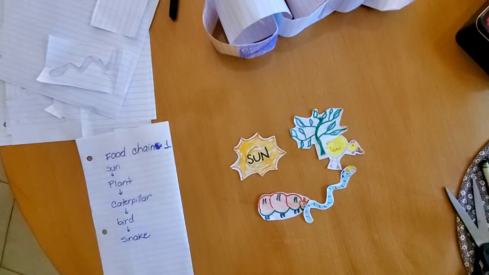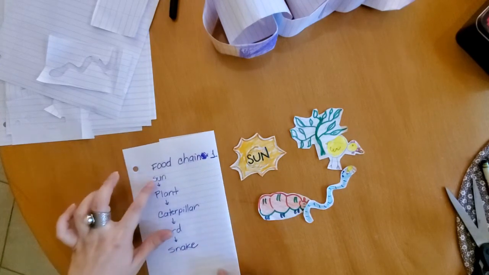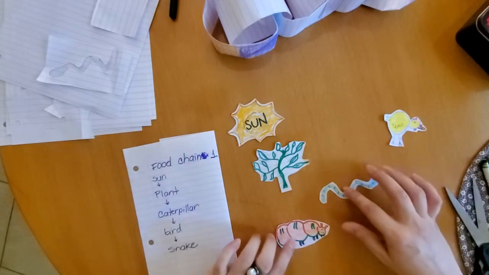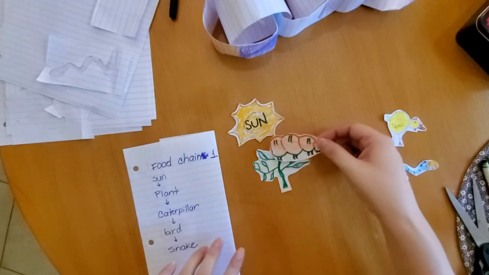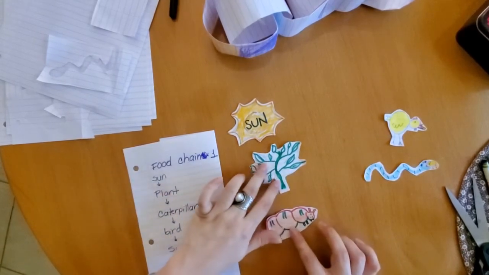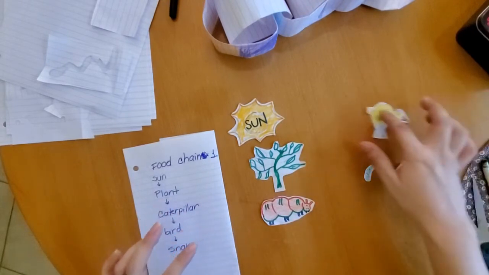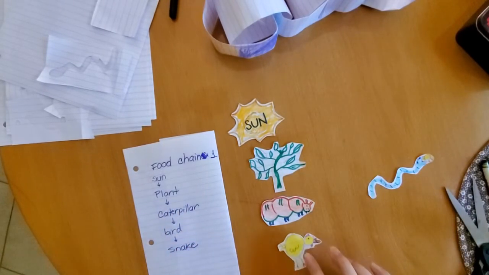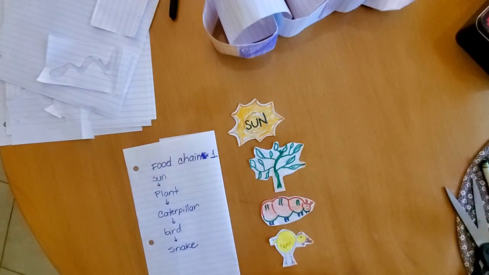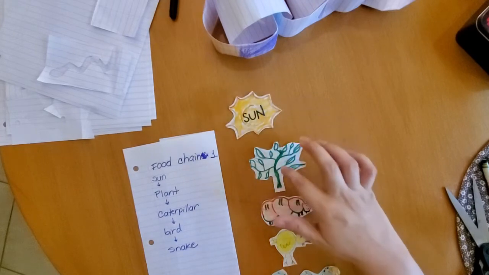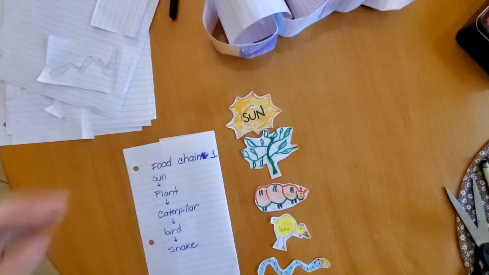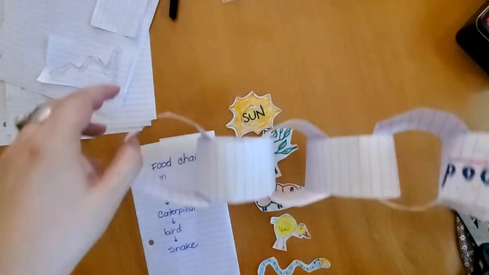So now I got my food chain. I'm going to start with the sun, then our plant. After that, we have the little caterpillar eating the leaves of the plant. After that, our chick or little bird is going to eat the caterpillar, and finally the snake eats up the chick. So that's the order I'm going to use in my chain.